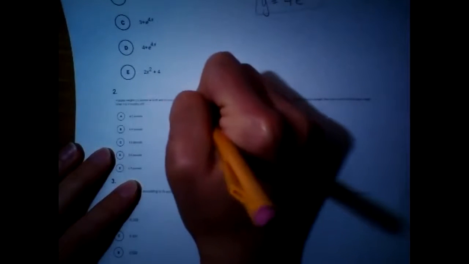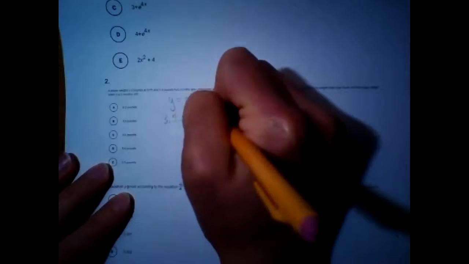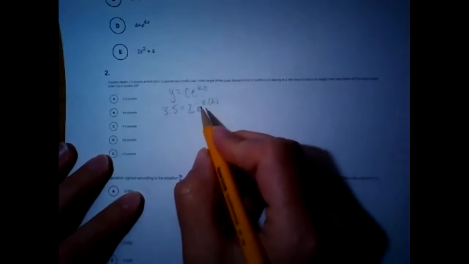All right, number 2, a puppy weighs 2 pounds when it's born. So that's the initial condition, and 3.5 pounds 2 months later. So again, here's our equation. 2 pounds is going to be that initial condition. So 2 for C. 3.5 pounds, that's the amount. So 3.5 goes in for Y, and 2 months later. So 2 gets put in for the time. So you're really just plugging everything in, and then we're going to solve for k.